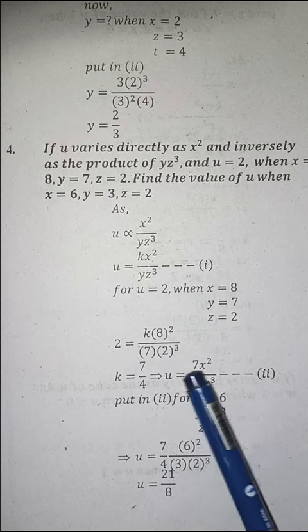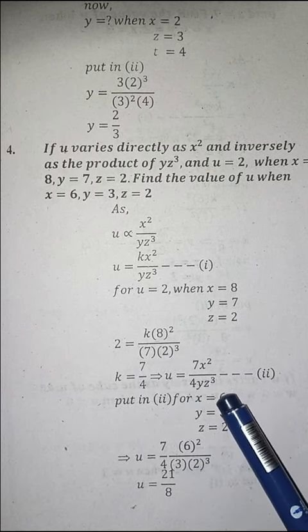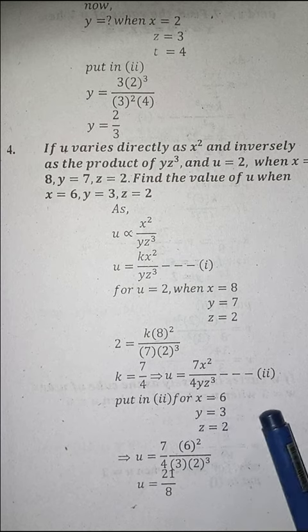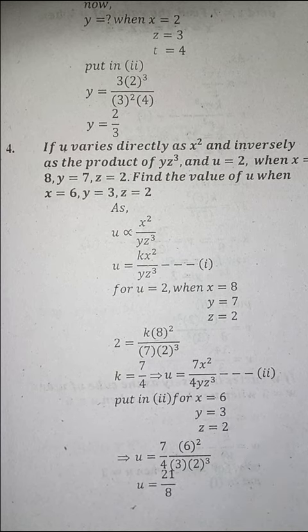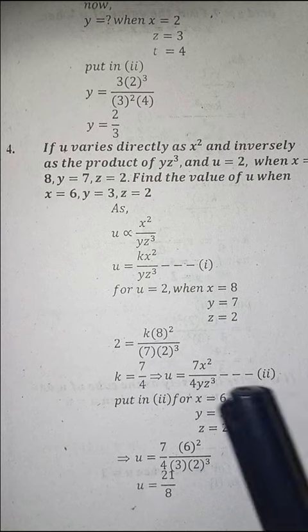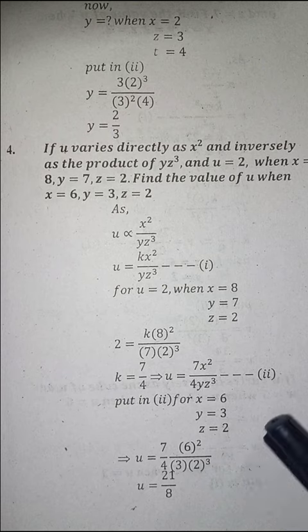Putting the value of k in equation 1, we get u is equal to 7/4 x square, 7x square over 4yz cube, which is equation 2. Now we have to find the value of u. U is equal to question mark when x is equal to 6, y is equal to 3 and z is equal to 2.